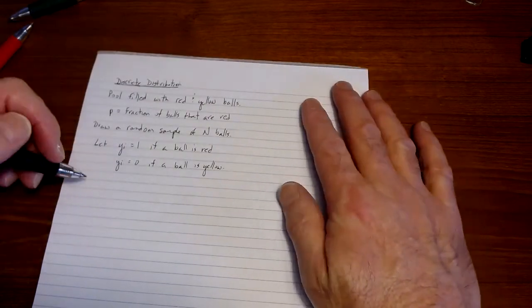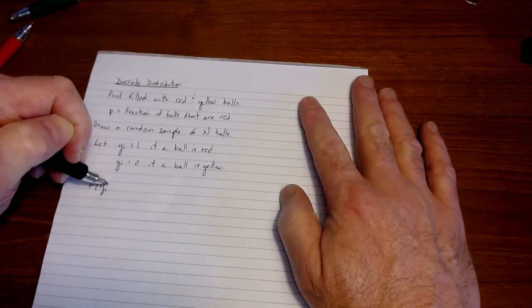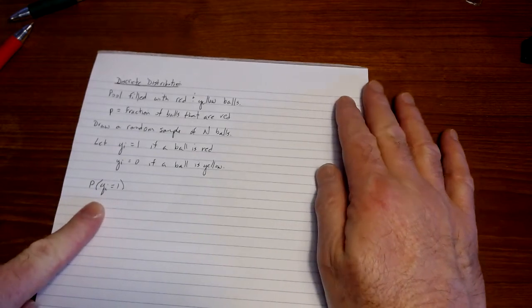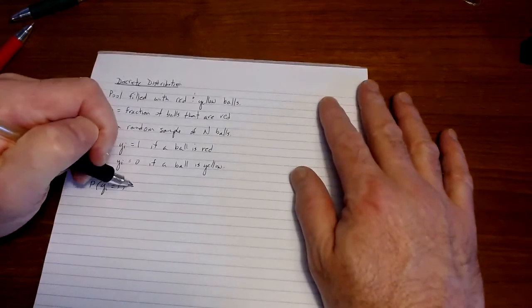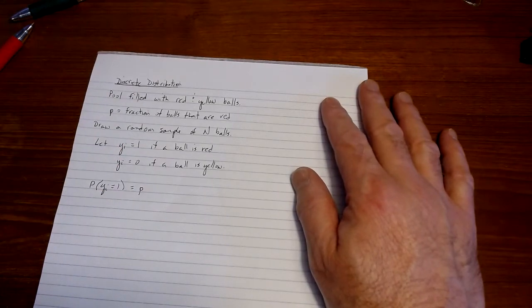So what we can say is that the probability that yi equals 1, that on any random draw the probability that a ball will be red, is equal to p. P is the fraction of balls that are red. Okay?